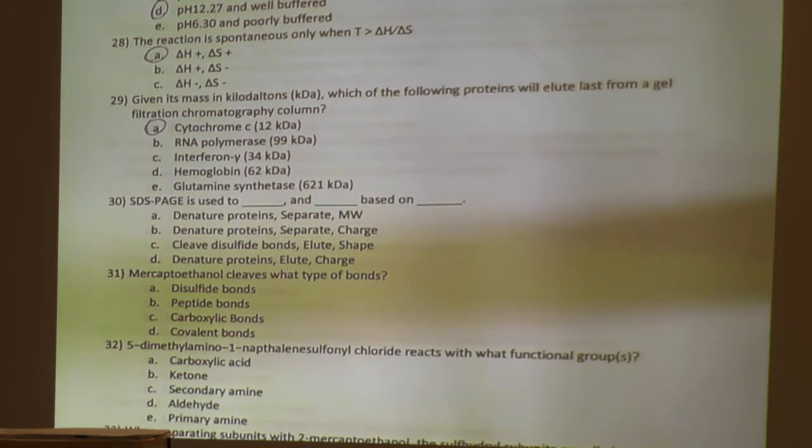SDS-PAGE is used to blank and blank based on blank. It's A, yeah. SDS-PAGE is used to denature proteins and separate them based on molecular weight. Yay!